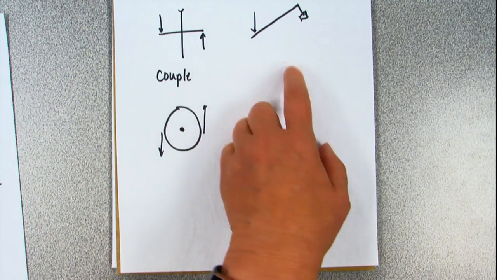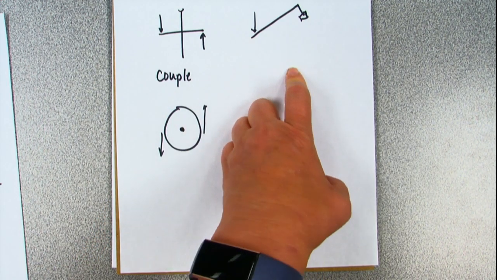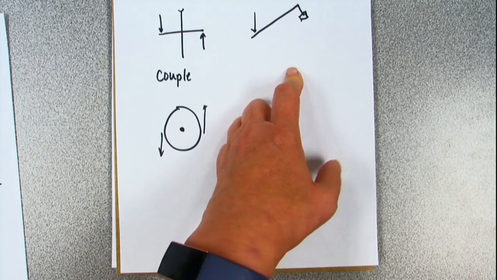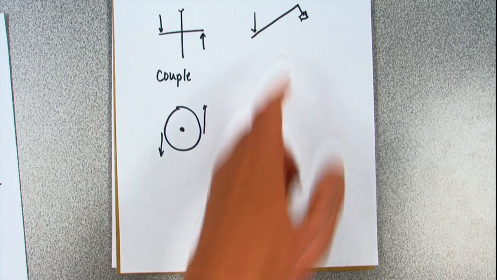The other reason that women will do this is because some of us do not have enough upper body strength to do it, and we're not going to use our arms anyway. We're going to jump on it, and this gives me a better lever arm to jump on.